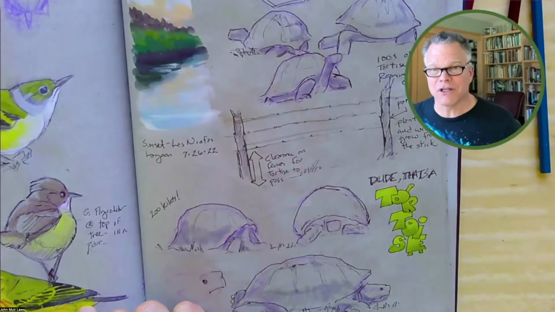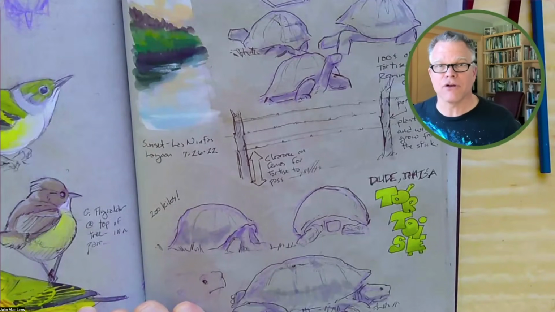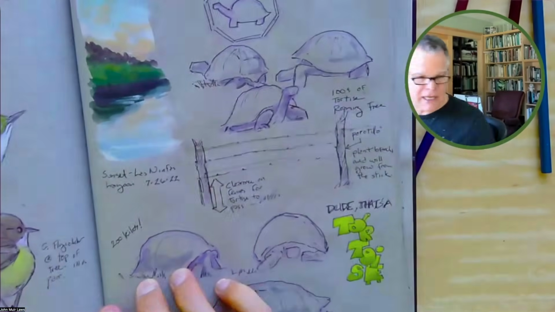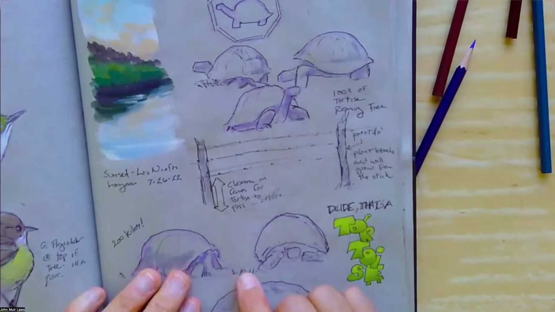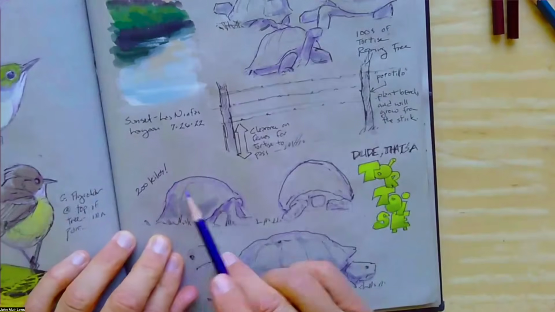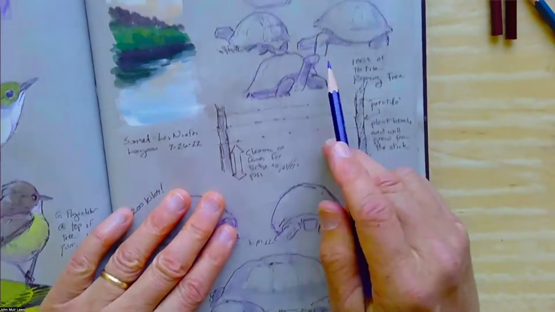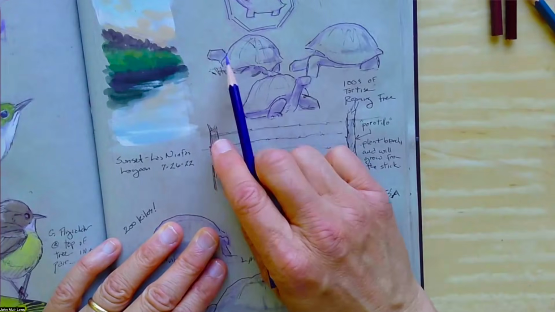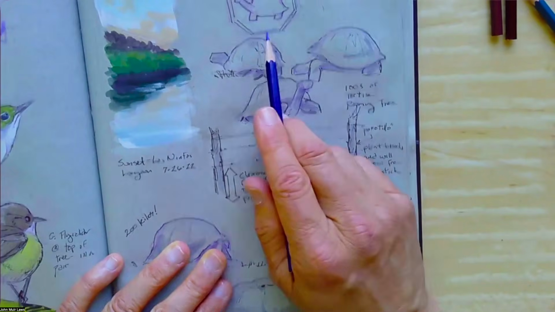So I went up there. There's a tortoise preserve, and here are some sketches of these Galapagos tortoises. And you're seeing here a little bit of me using one tone to kind of catch them. Oh, this is fun.